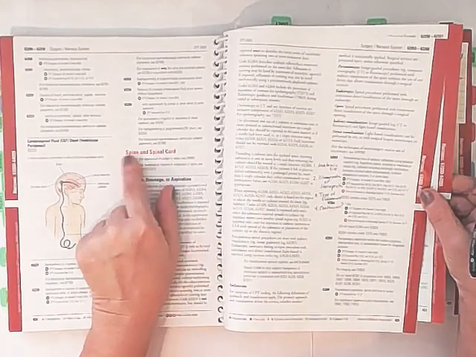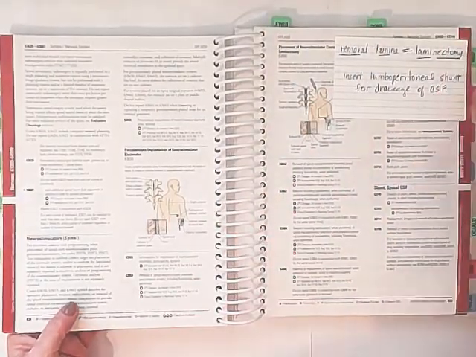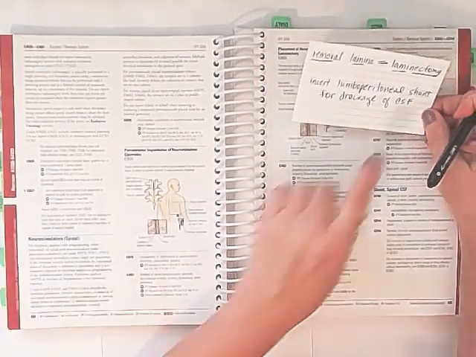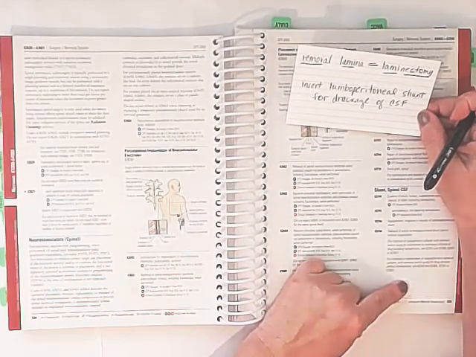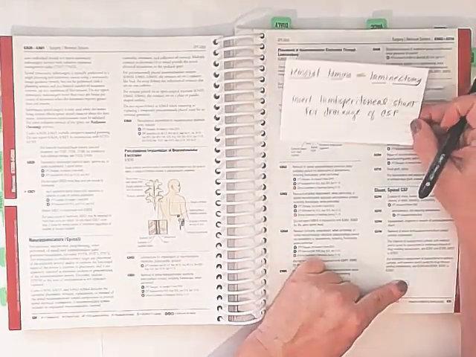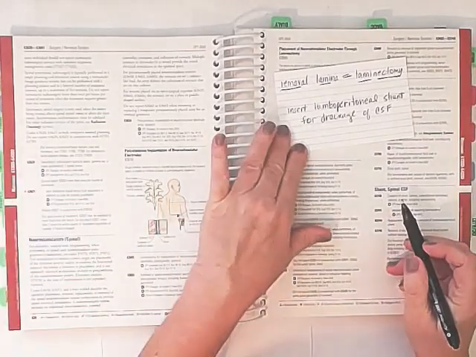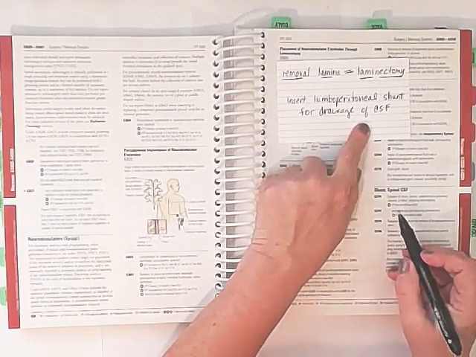So here I'm in my spine. That's where I need to be. Lamina is not in the head anymore. So we came into the back. We're doing stuff with cerebrospinal fluid. So I'm going to start here, hoping I'm right. We'll see. So we've inserted a lumboperitoneal shunt for drainage of cerebrospinal fluid.